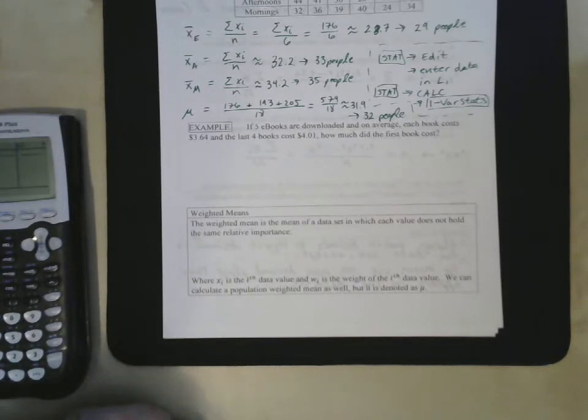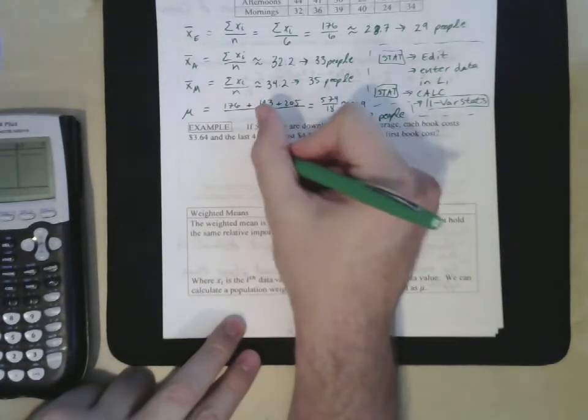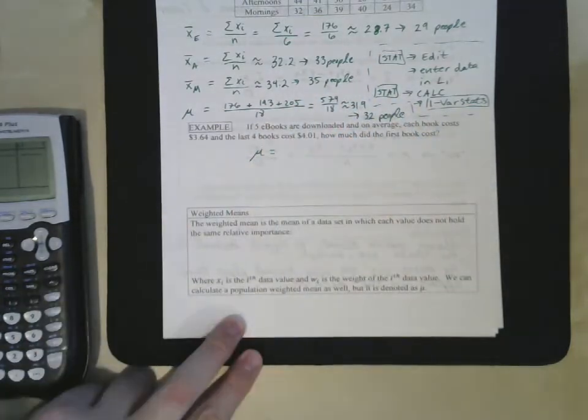In this example, we have 5 ebooks downloaded, and on average, each book costs $3.64, and the last 4 books cost exactly $4.01. How much did the first book cost? So we can take our knowledge of means. Now I'm going to use mu here, but it really doesn't matter whether you use mu or x bar.